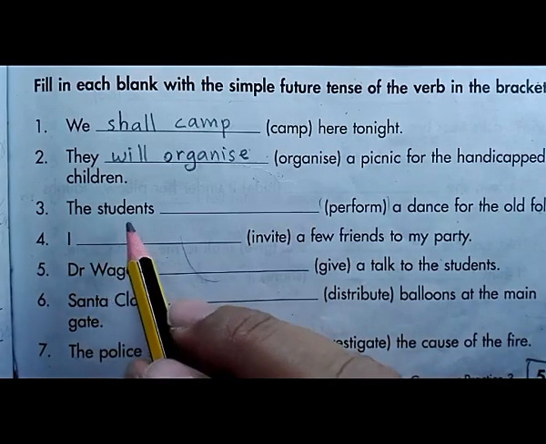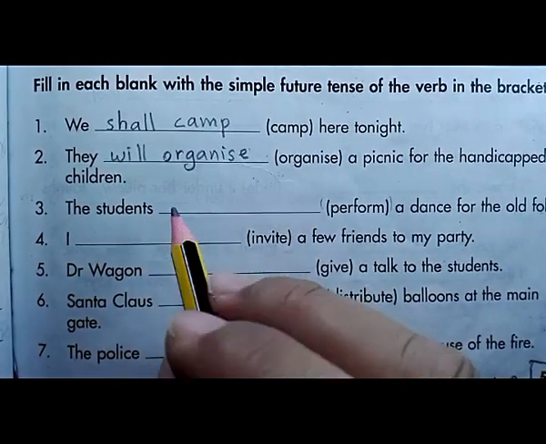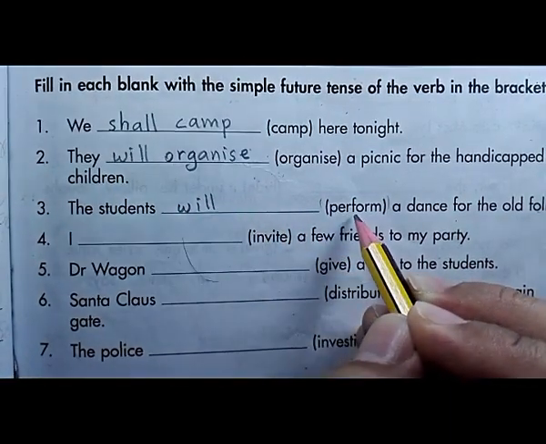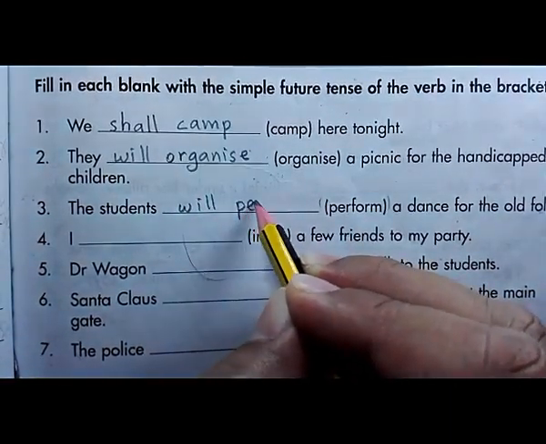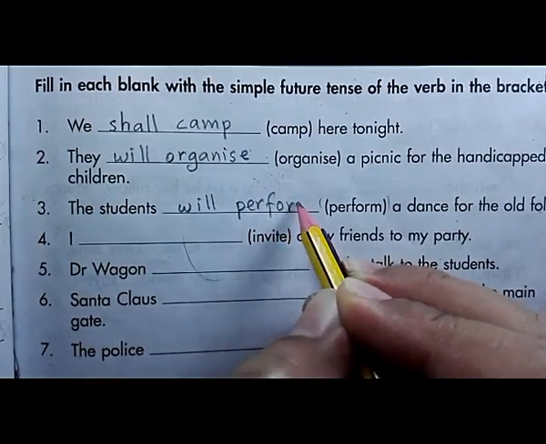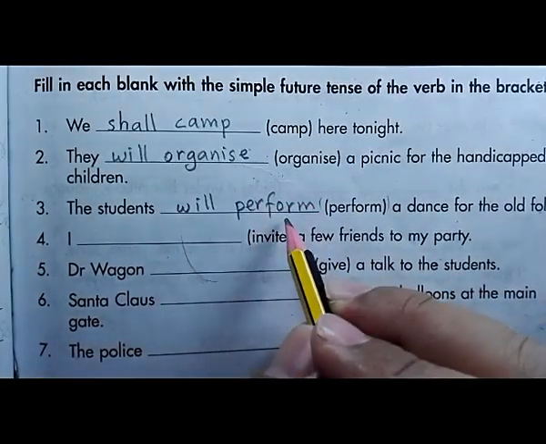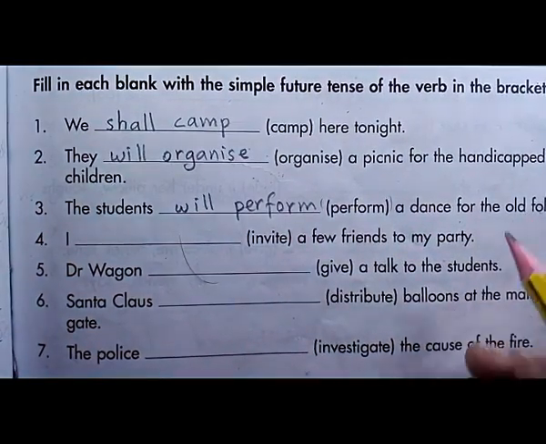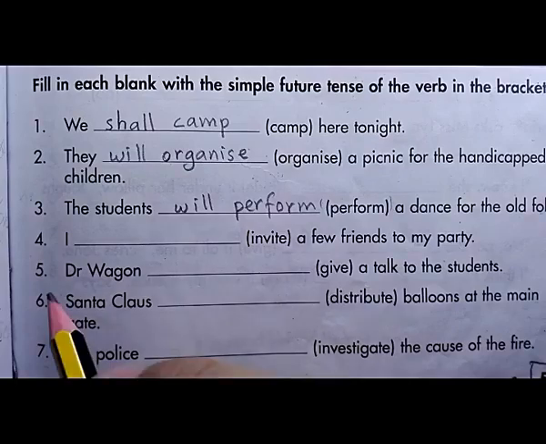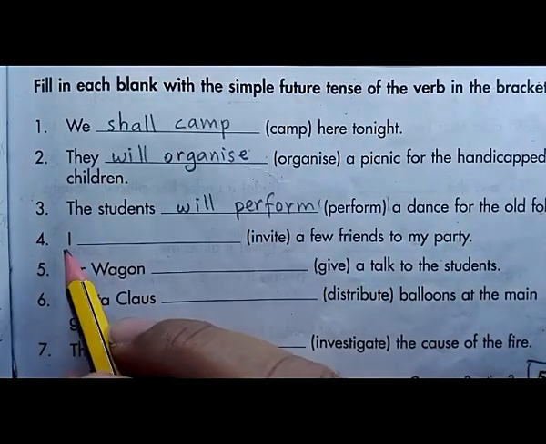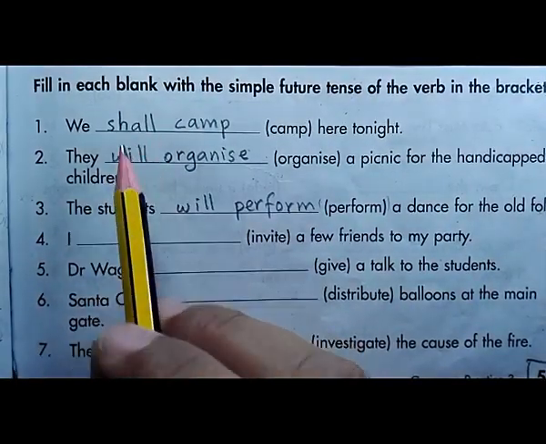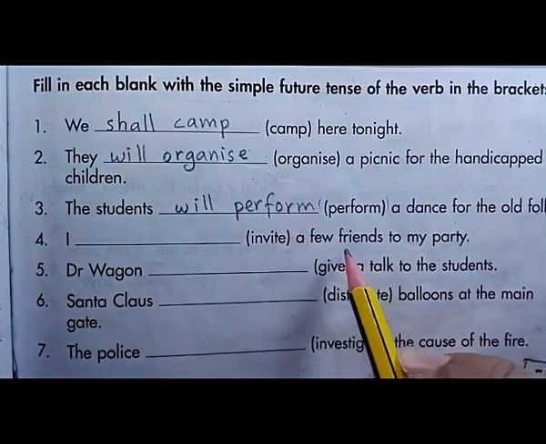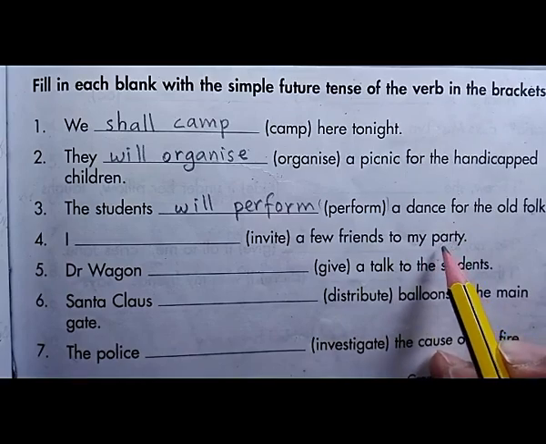Next one is the students, and we will use here will perform, first form. The students will perform a dance for the old folk. Next one is I. With I, we need to write shall. I shall invite a few friends to my party.